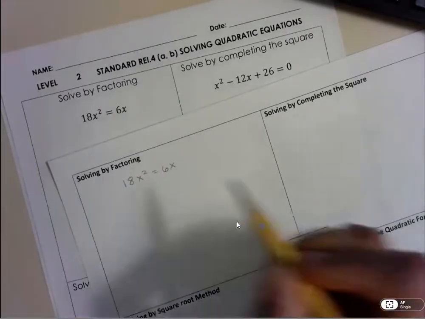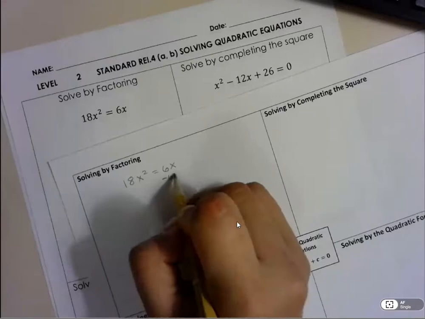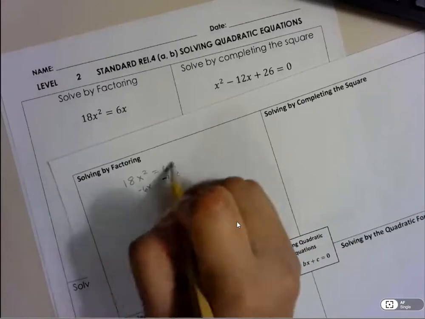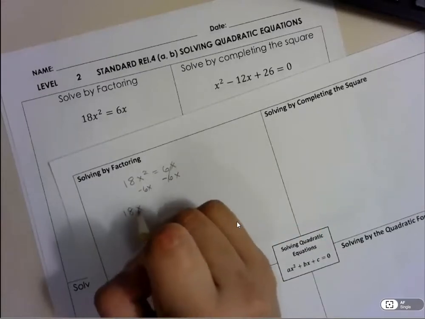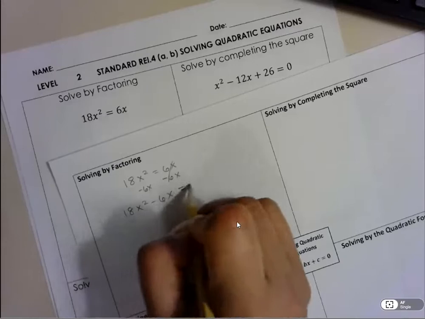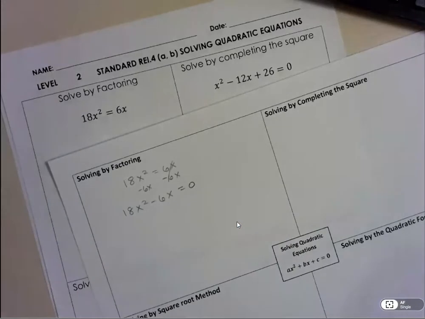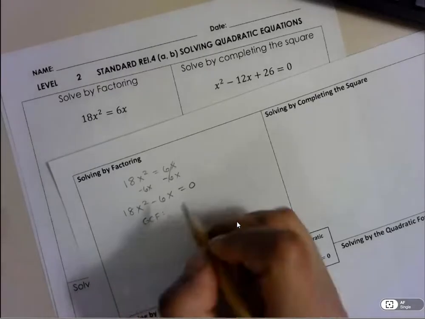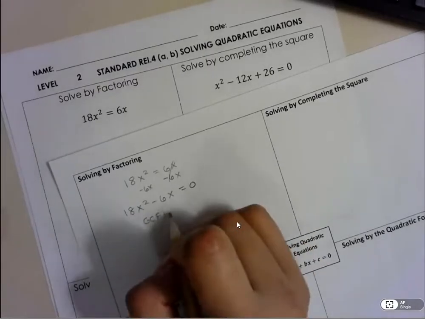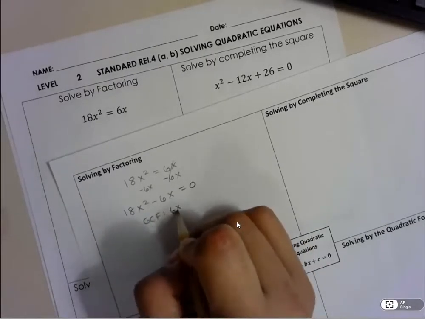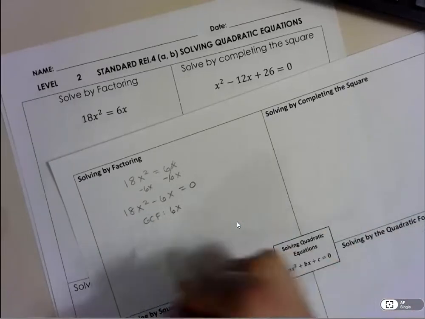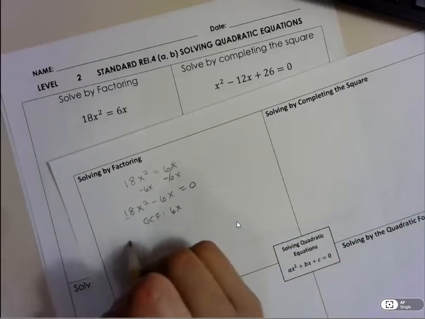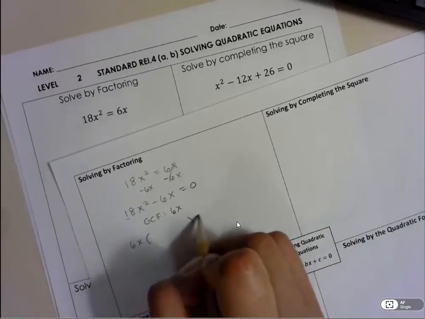Alright, if we want to factor this, we have to have 0 on the right hand side. So you have 18x squared minus 6x equals 0. And once again, this one doesn't warrant trinomial factoring. It warrants GCF. 6 times 3 is 18, so we can pull out a 6 and a single x. So it's going to be 6x times something equals 0.